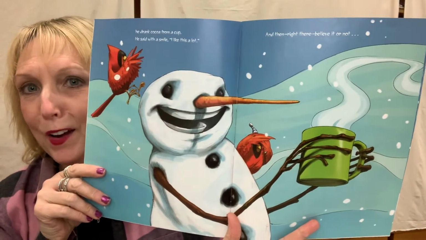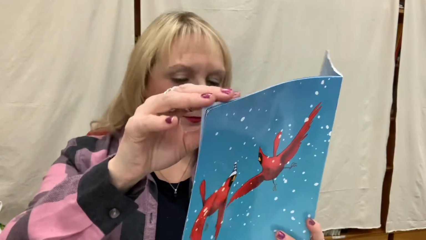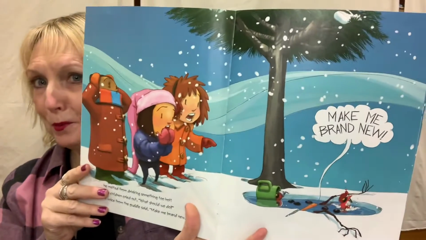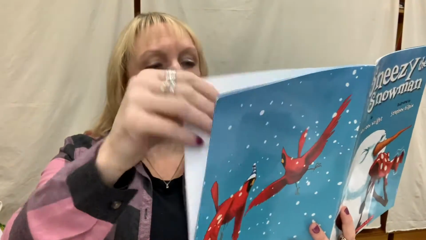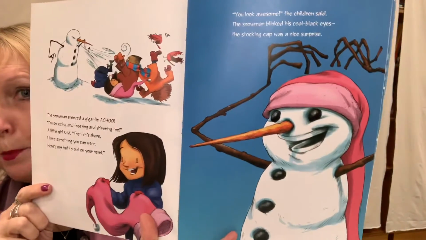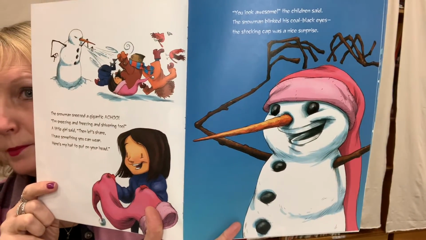So the first thing that happened, if you remember, he wanted to drink something. Do you remember what it was? You're right, hot cocoa. And then he melted. So the children had to make him brand new. And so they did. And then one of the little girls shared her nice pink hat with him to keep him warm. And he was good for a while, right?